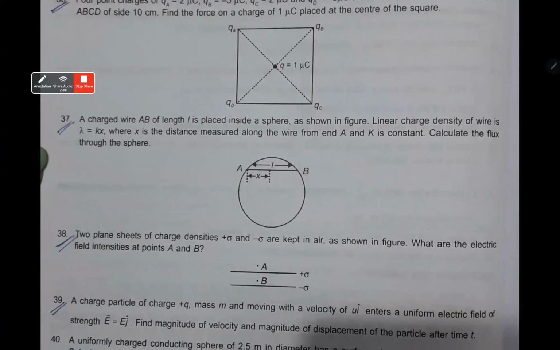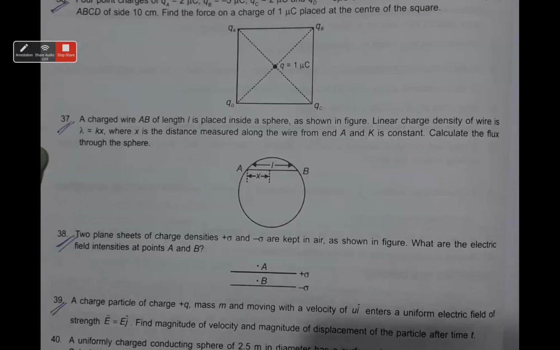Okay. 37, a charged wire AB of length L is placed inside a sphere as shown in the figure. Linear charge density of wire lambda is kx. X is the distance measured along the wire from end A and K is constant. Calculate the flux through the sphere. For flux the formula was: flux is charge enclosed by epsilon naught. Total charge inside.